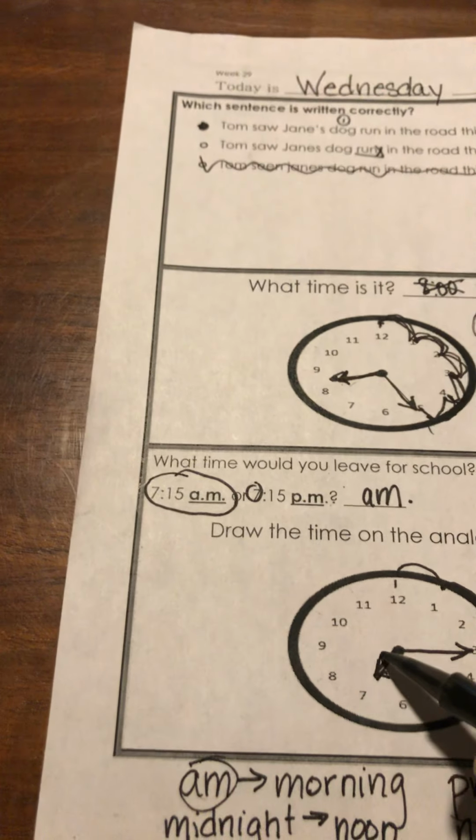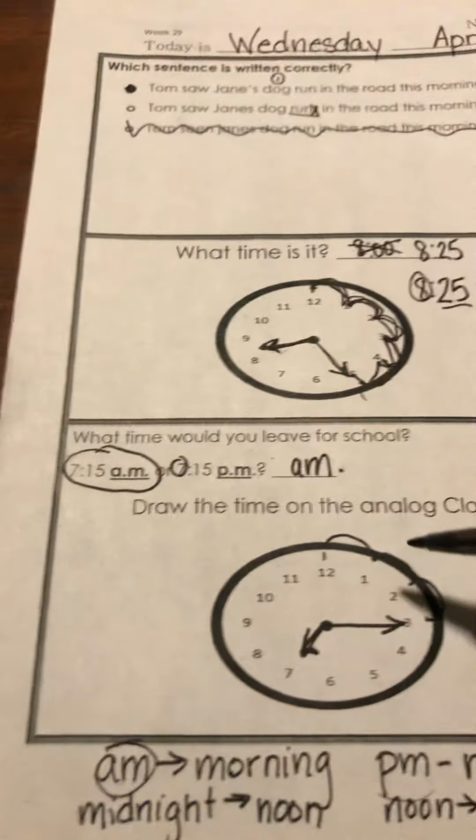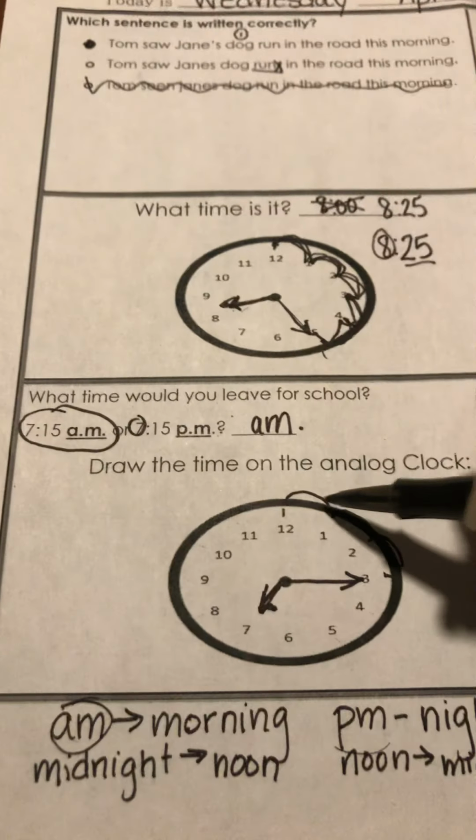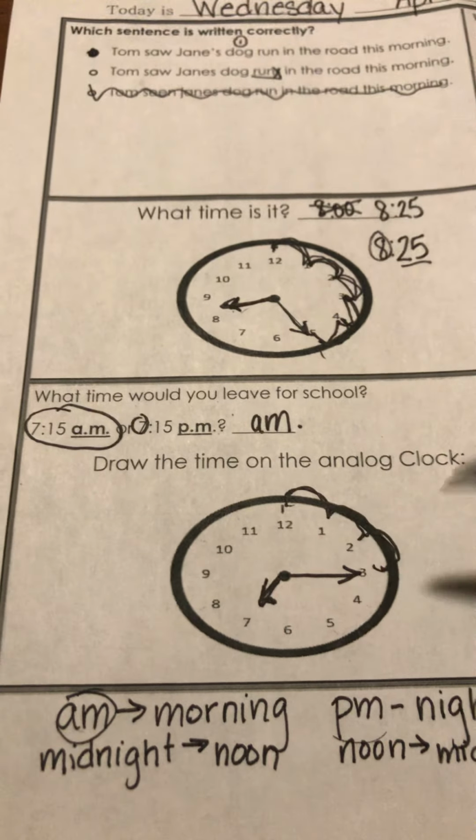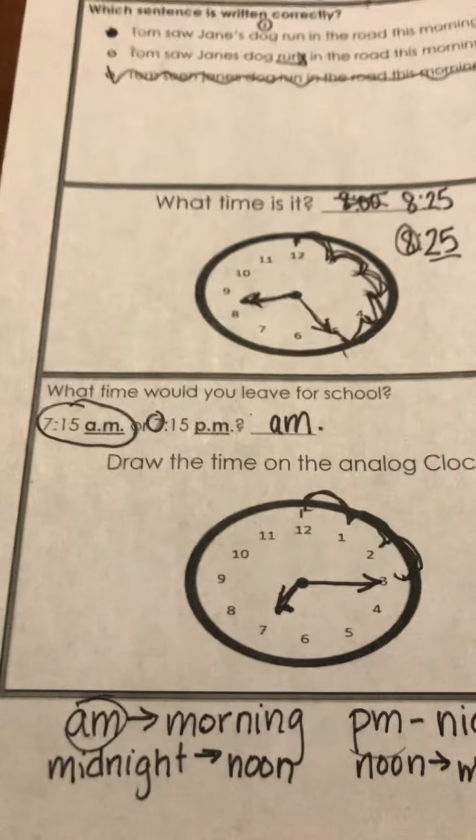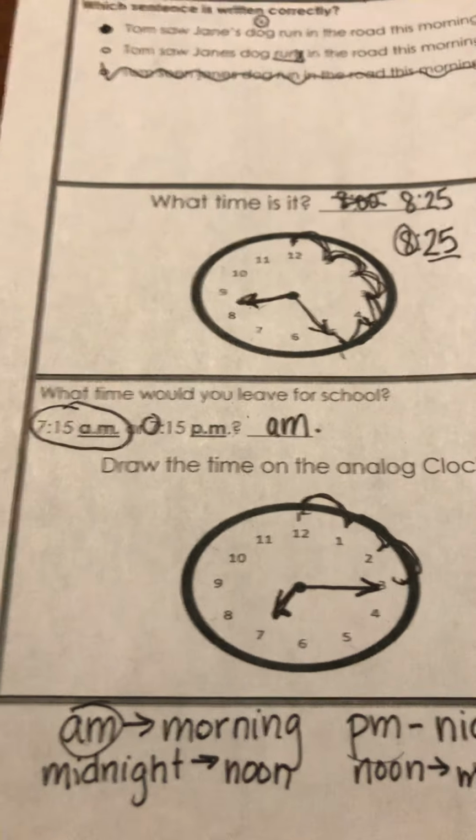Your smaller hand is your hour hand. It points to the 7. Then we're going to count by 5s. 5, 10, 15. To land on the 3. So your minute hand points to the 3, which means it's 7:15. All right, next one. Woo, sorry.